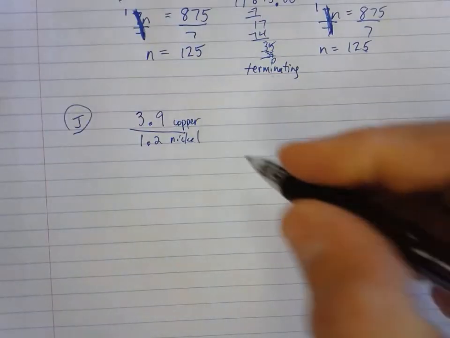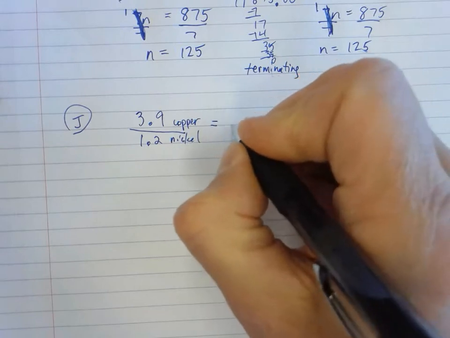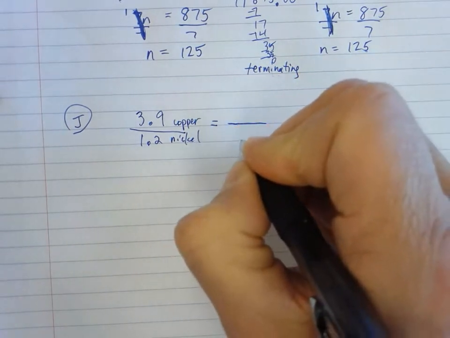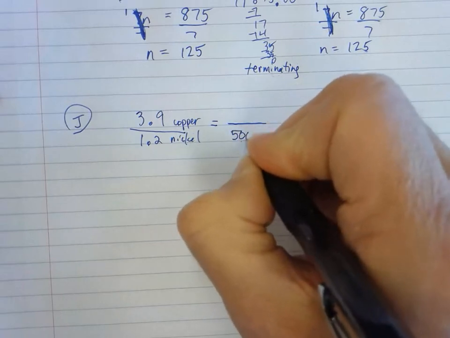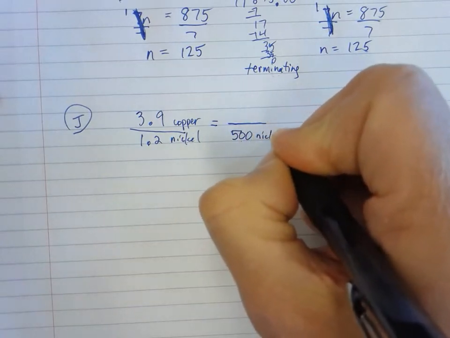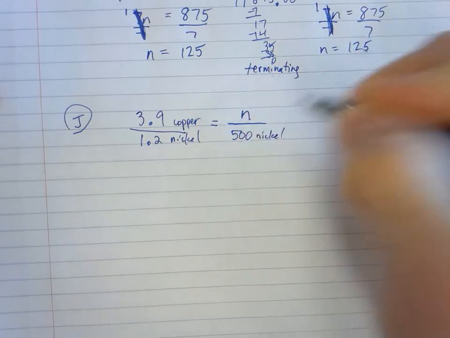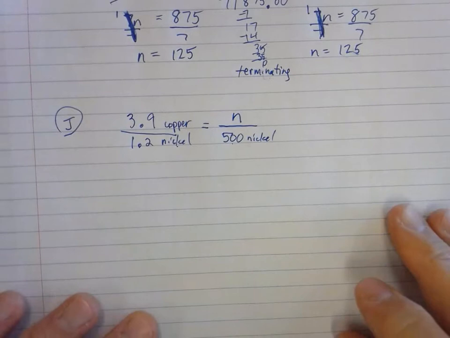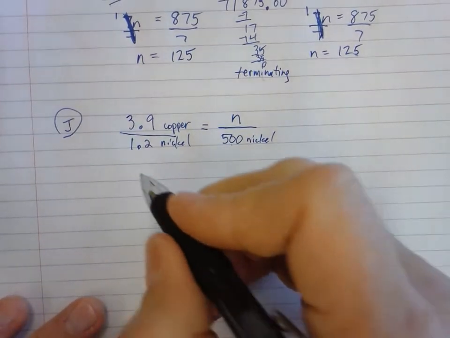Where do I need to put the 500? Well, since I put nickel down here, that means I need to put my other number down here, so the 500 should go down there because that is also nickel. And I'll put my N up that way. Okay? I'm not going to do it both ways this time like I did the other one. I'm just going to do this one once.